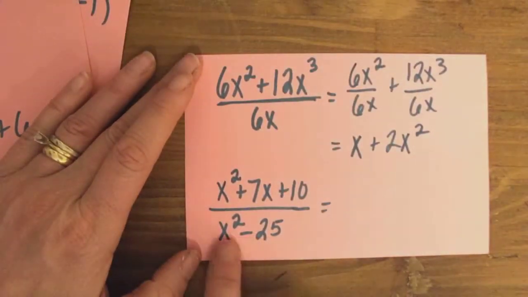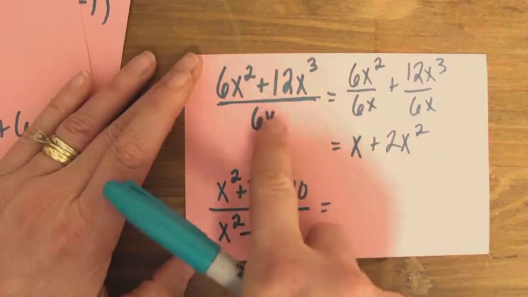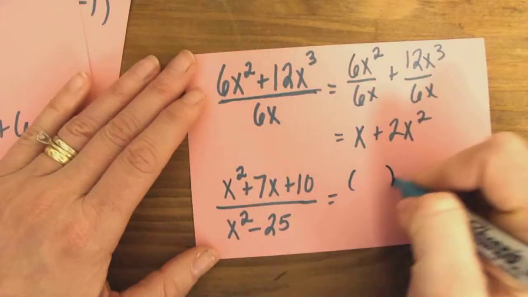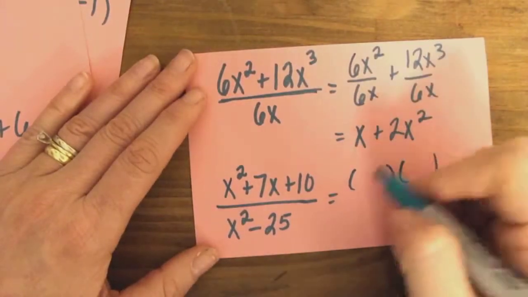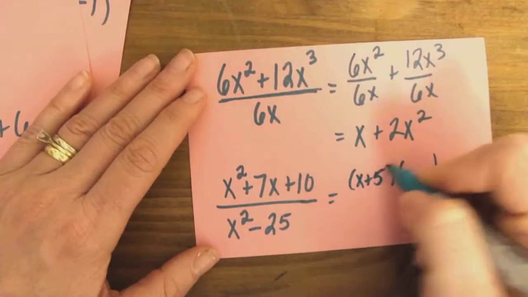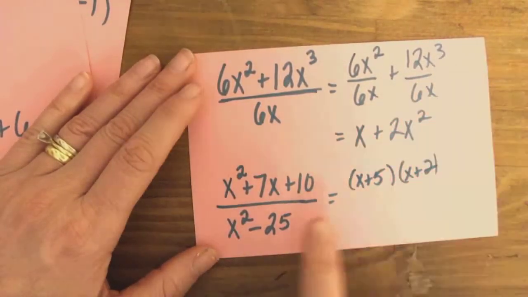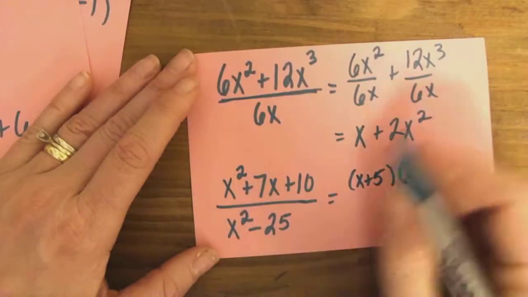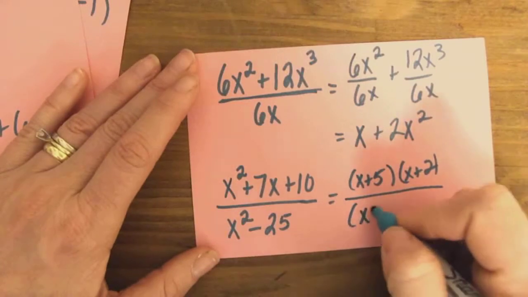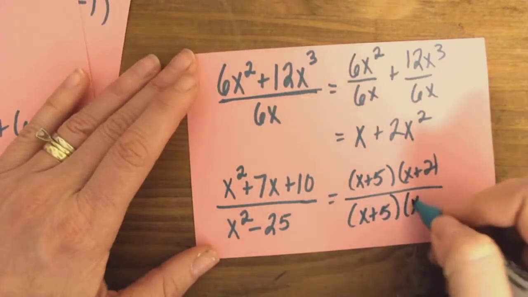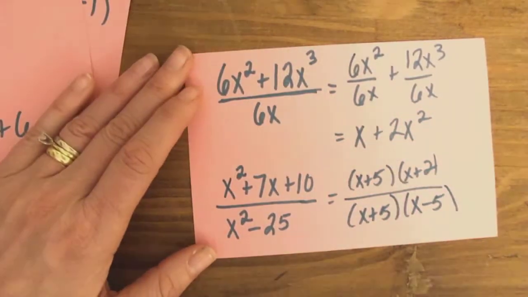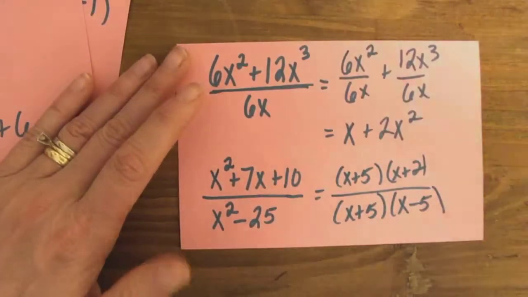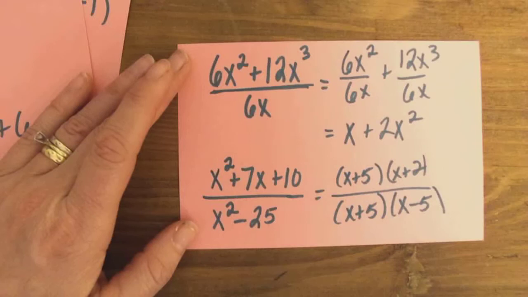Now this one's a little different. This one has a minus, so there are two terms. You cannot do it this way. In this one, you must factor. Top factors into x plus 5 and x plus 2 because 5 times 2 is 10. 5 plus 2 is 7. The bottom factors into x plus 5 and x minus 5 because this is a difference of perfect squares.